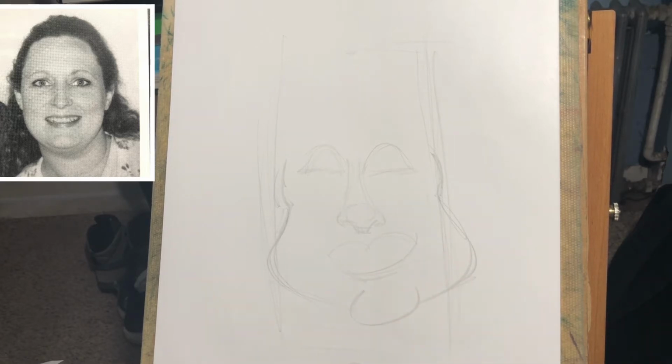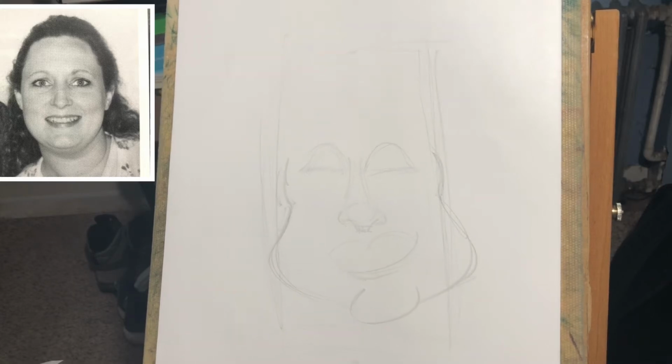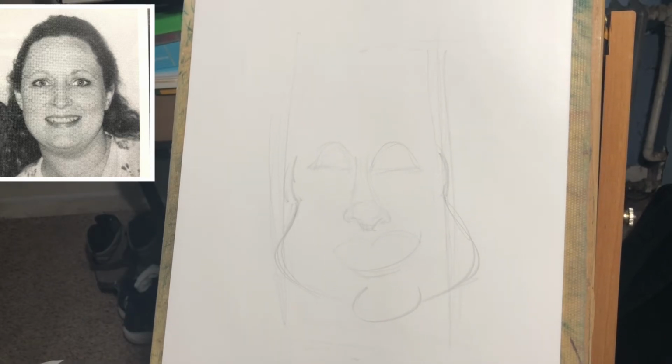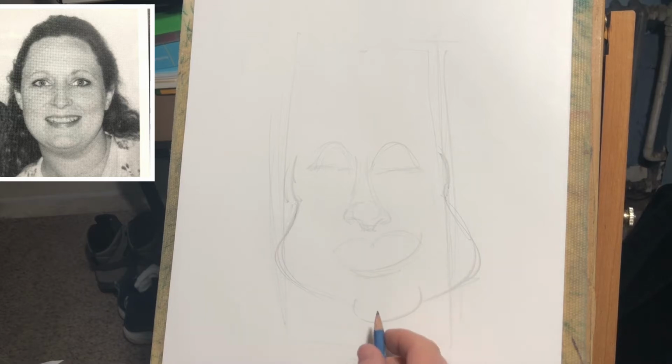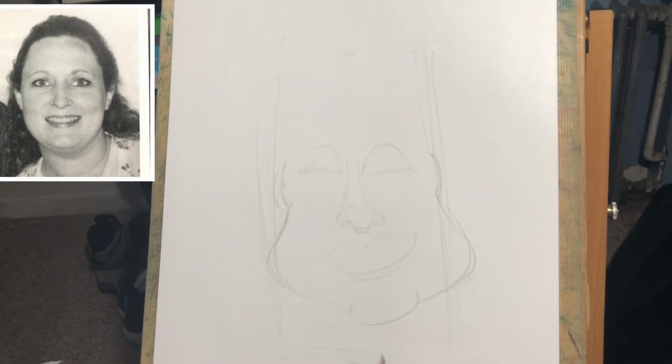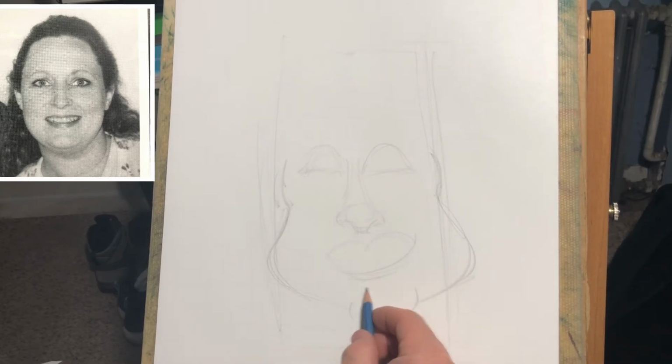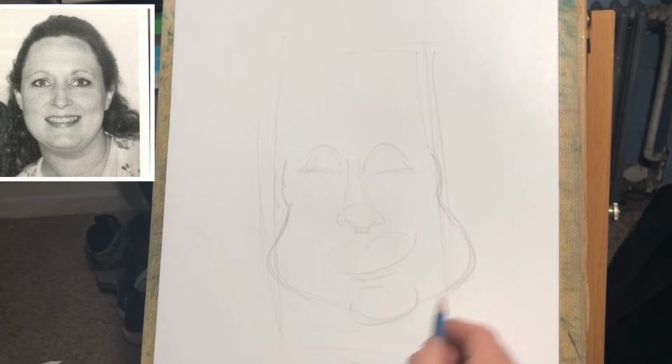And just use my eraser. Here it is. Sorry if I'm moving around here. There we go. And that chin definitely, it's a short chin, but it's hard to get it with these wide jaws that I'm seeing. And a thicker neck, you know.